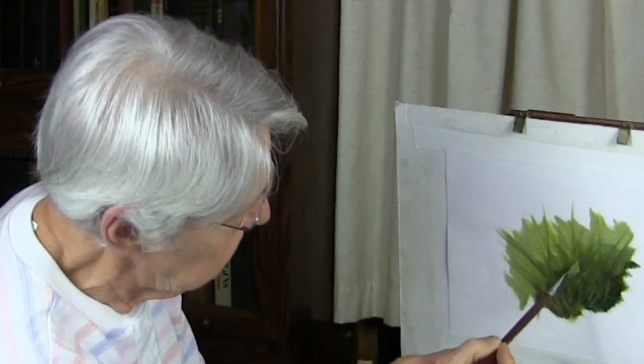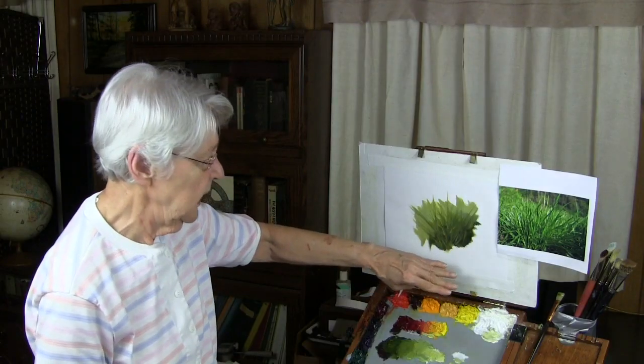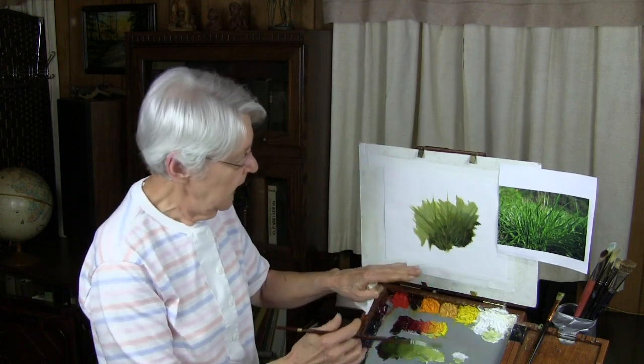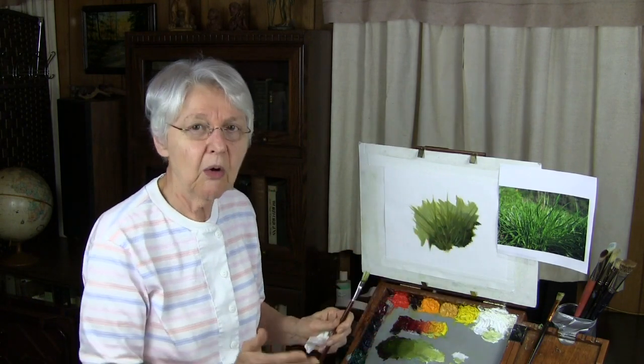So you see it's a sequential thing where you start out very generally just with the value, and then you begin to build from the value to the brush strokes, but it's all done through observation. And there's your quick tip.